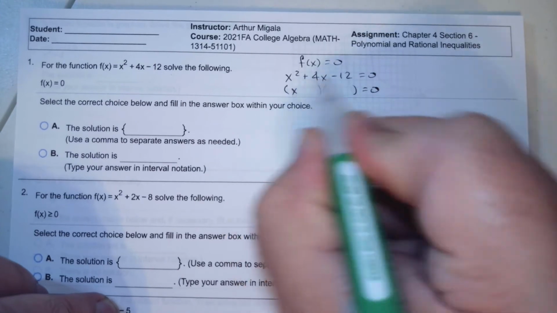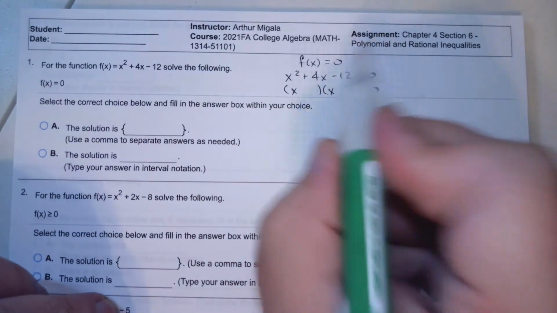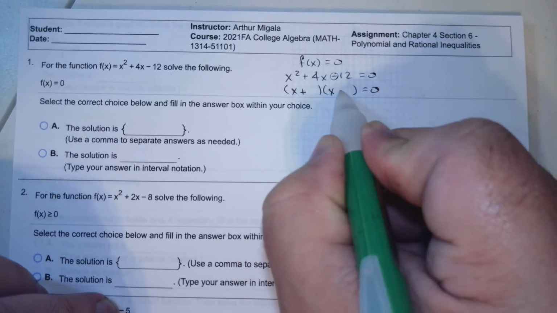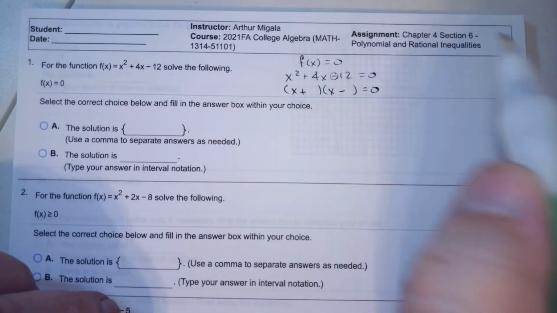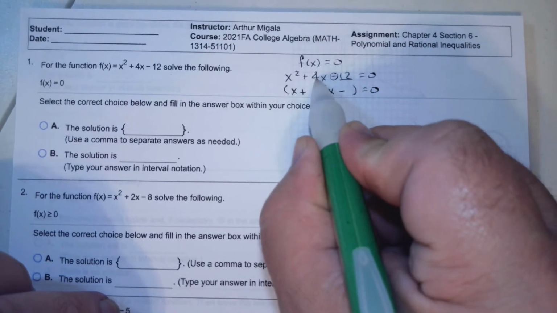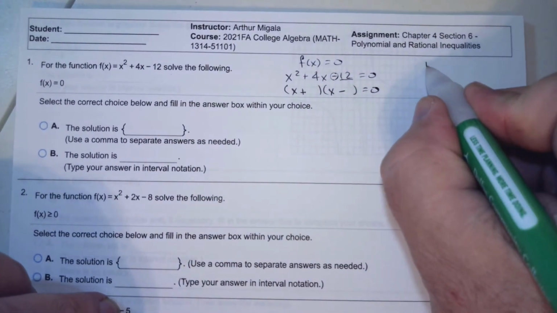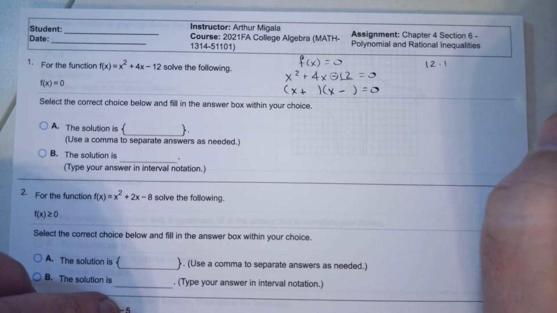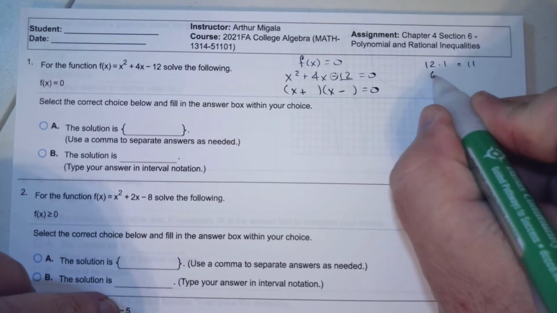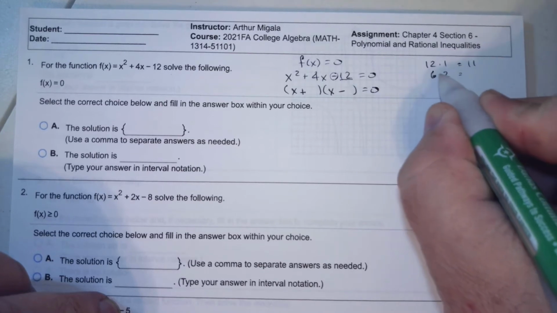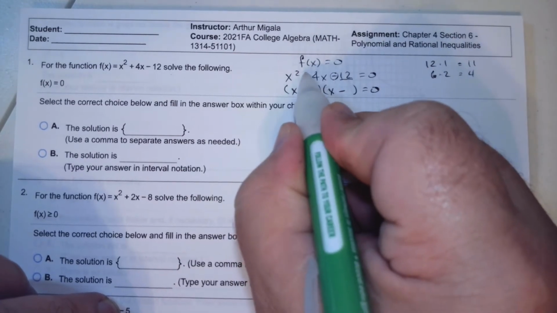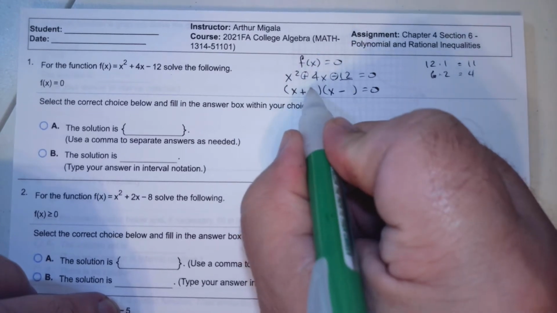So x and x go there. The second sign is a negative, so one answer is going to be positive, one answer is negative. What times what is 12? When you subtract them, you get 4. 12 times 1, but when you subtract them, you get 11. 6 times 2 is 12, and when you subtract them, you get 4. So the answer is 6 and 2. And the 6 goes where the plus is.